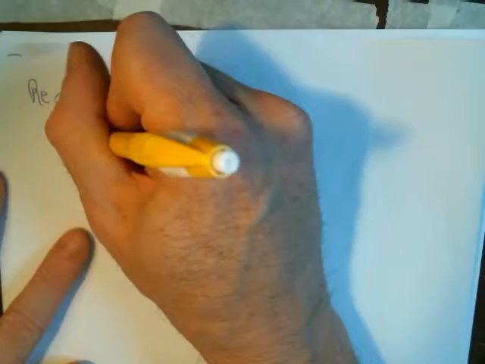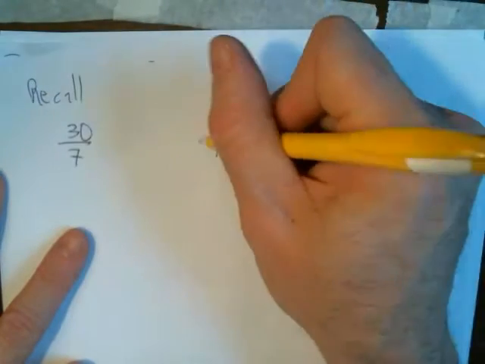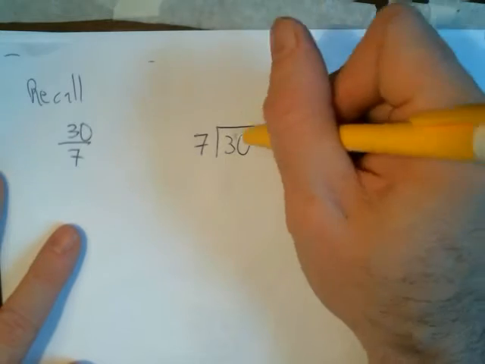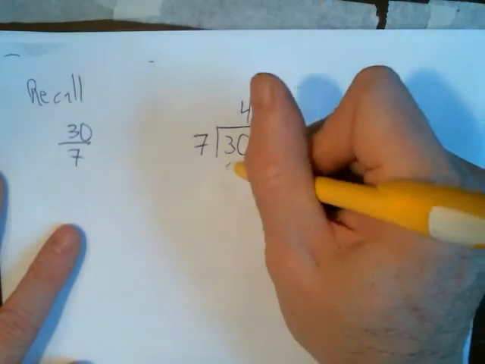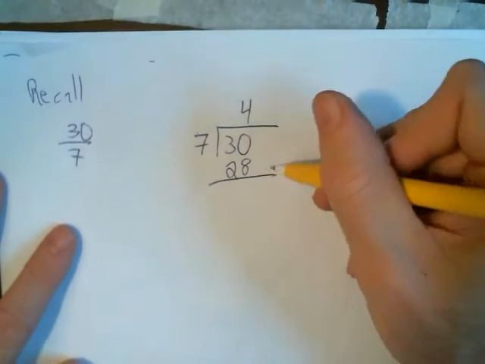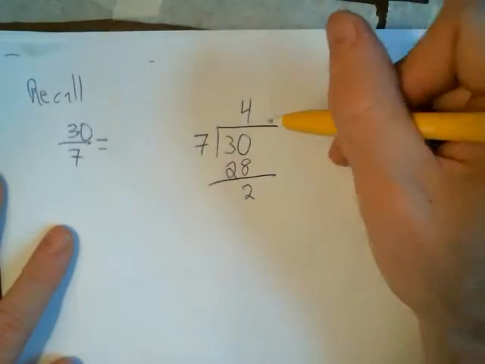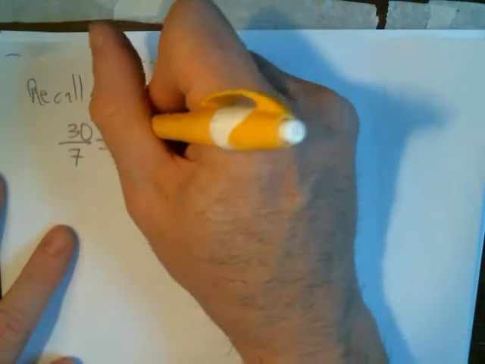Maybe we should try something like 30 divided by 7, I'm sorry. So how many times does 7 go into 30? Well, 4 times for a 28. 30 minus 28 is 2. So you could rewrite 30 sevenths as 4 and 2/7.